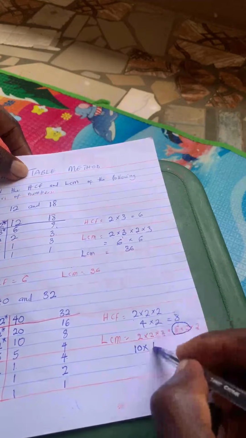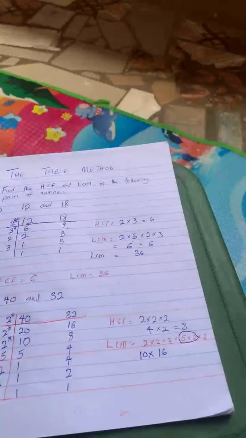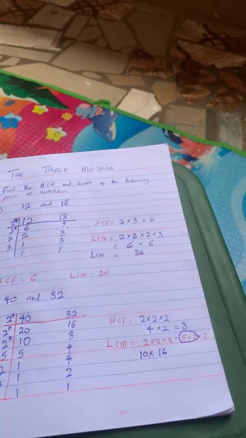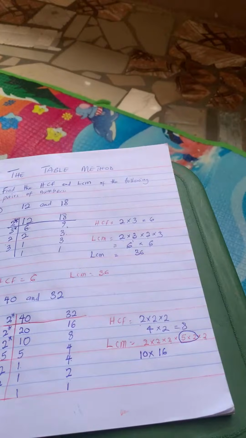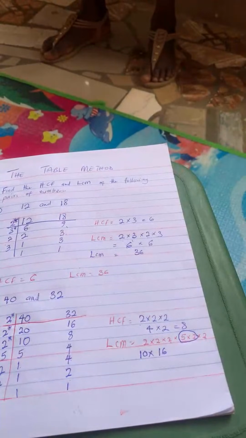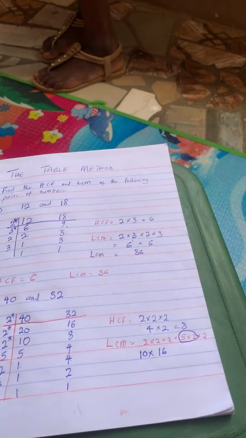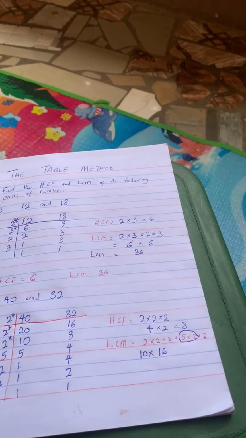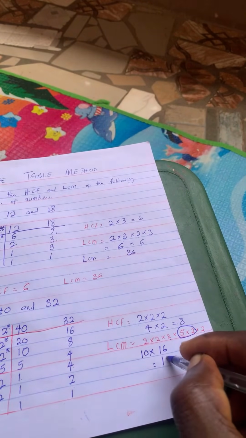So we now get 10 times 16. All right, so 10 times 16 gives us 160.